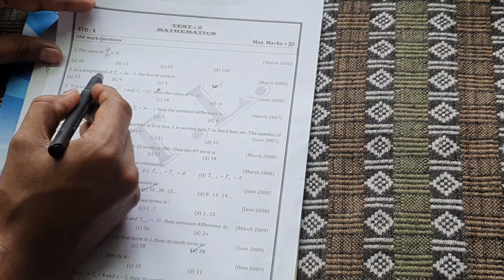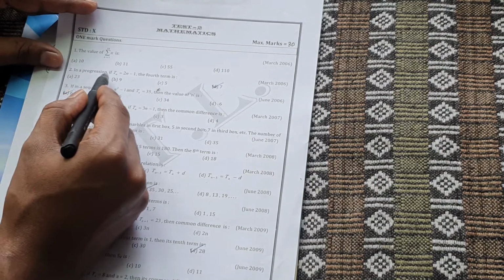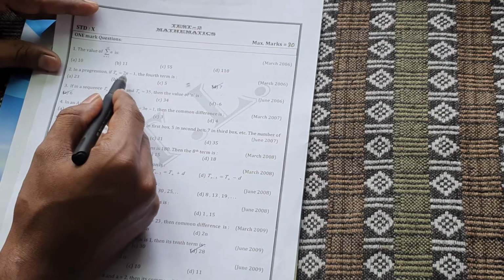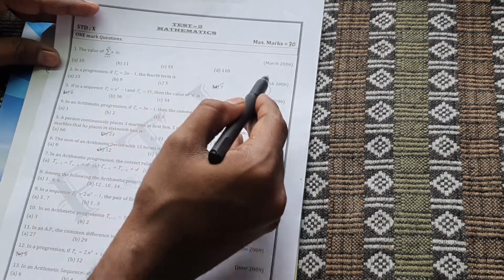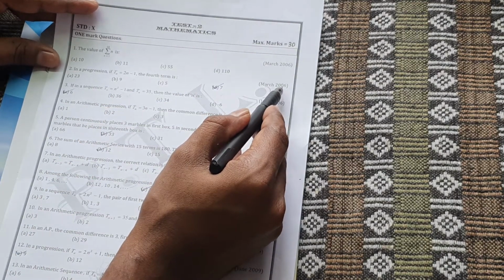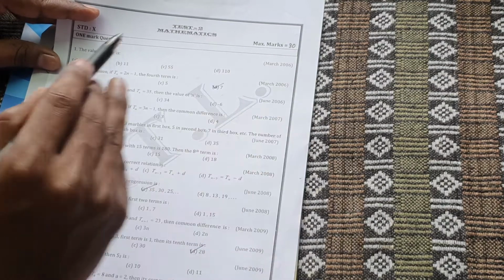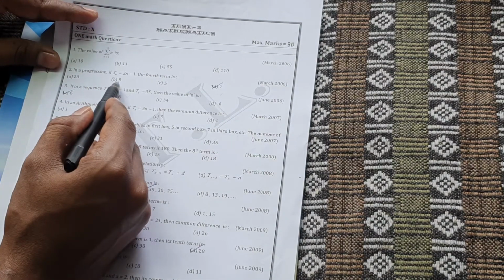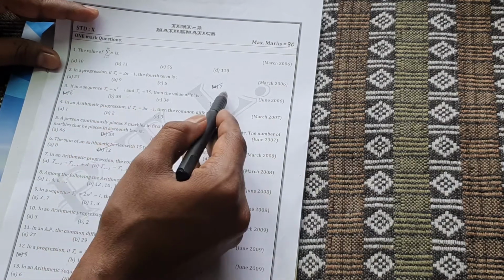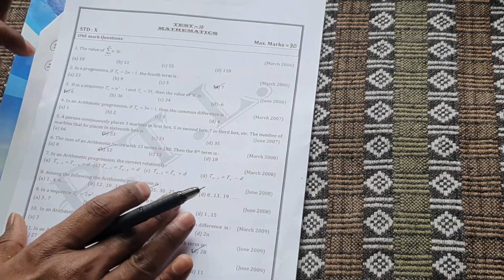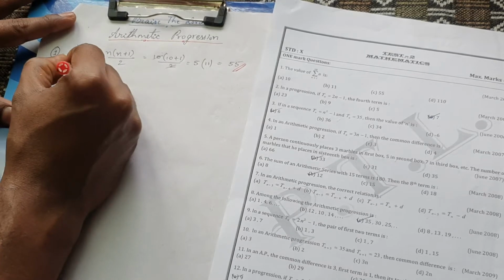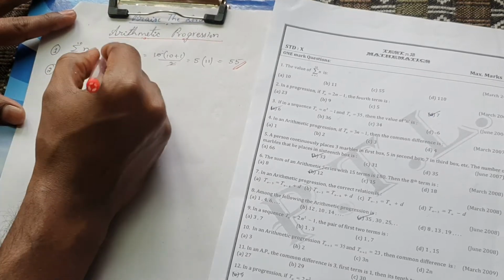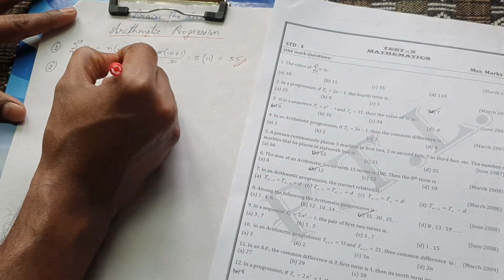The question is this: in a progression, if Tn is equal to 2n minus 1, the fourth term is. This was asked in March 2006 of the Karnataka Education Board. The options are 23, 9, 5 and 7. So when the nth term is given like this, students always take down the nth term. Tn is equal to 2 times n minus 1.